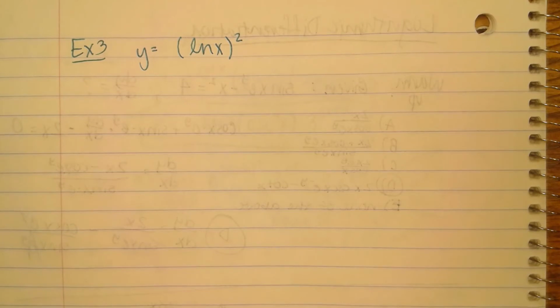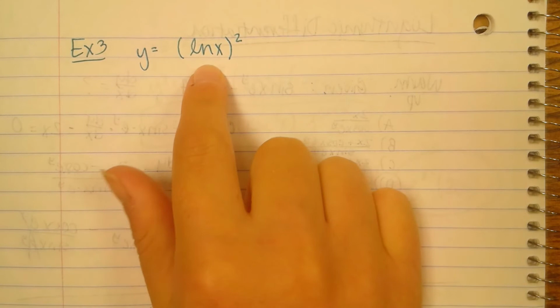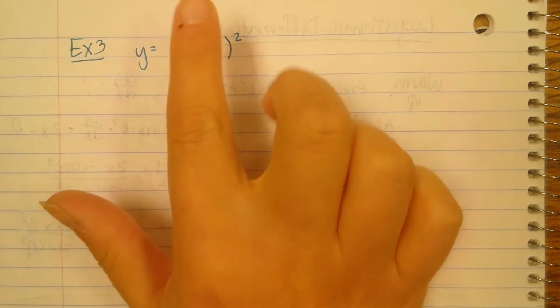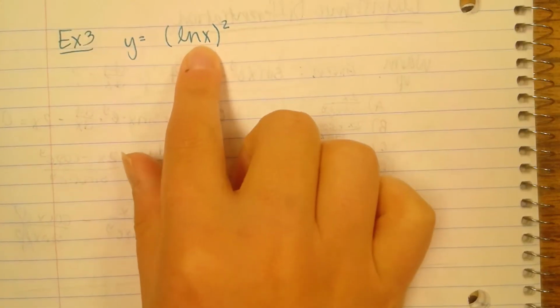So for this one, we're dealing with, again, still some natural log function, but what we really have here is some function to a power, and then that function here is natural log of x. So we're dealing with the chain rule situation of the outside function being something to a power and the inside function being natural log of x.